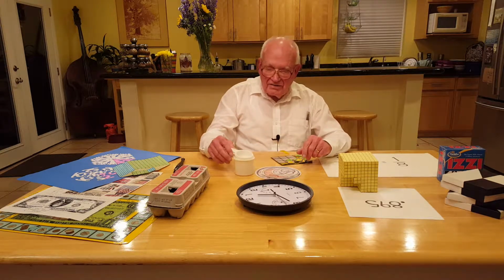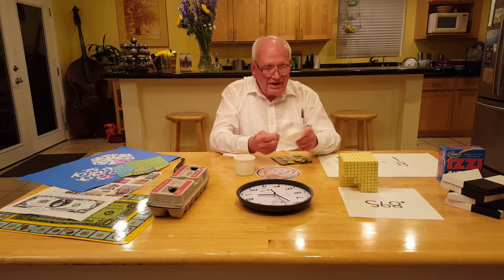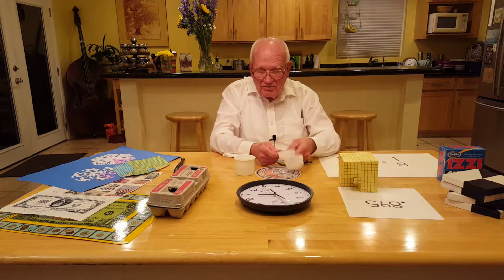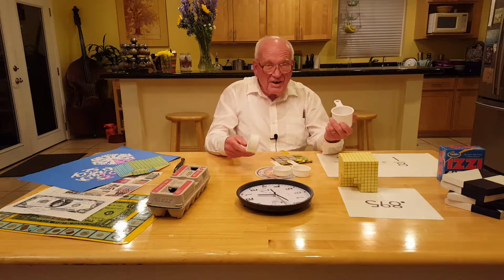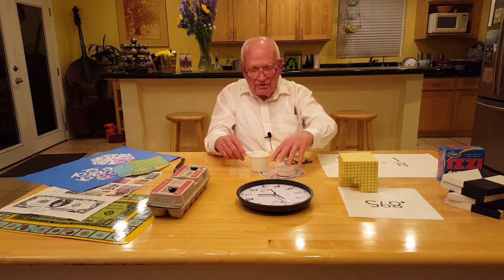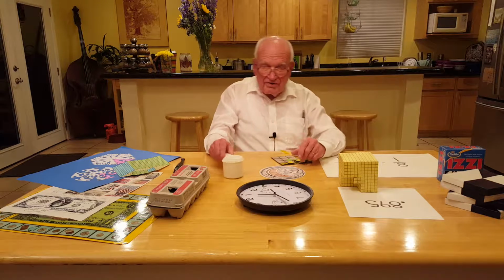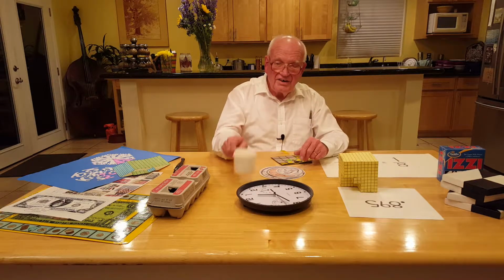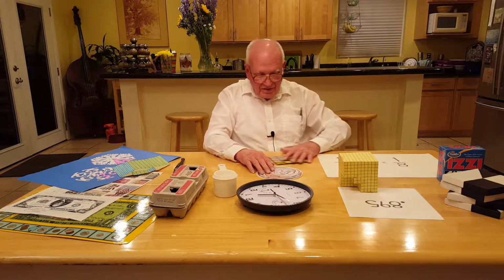There's a lot of measuring to do with fractions. A half of a cup, a third of a cup, a quarter of a cup, a whole cup. And so in the course, one of the activities is to measure water, or if you don't want water in your classroom, to measure with sand and do some activities.